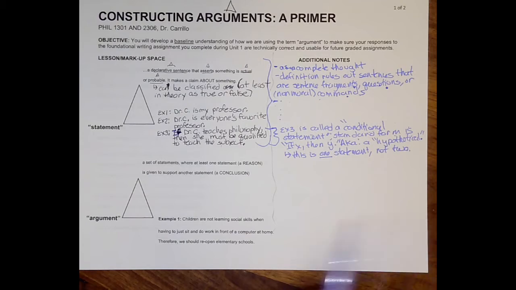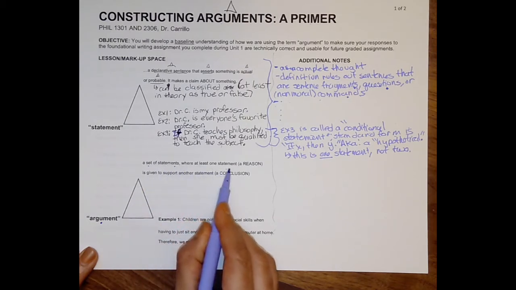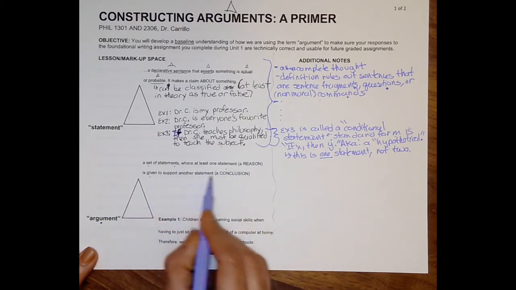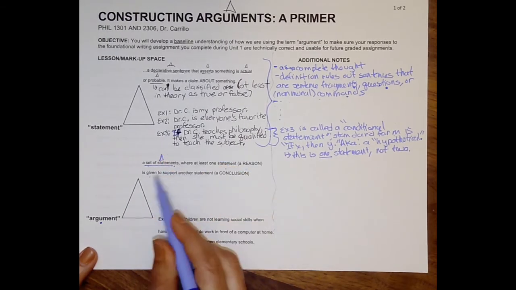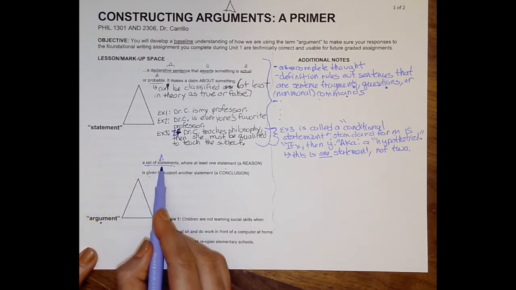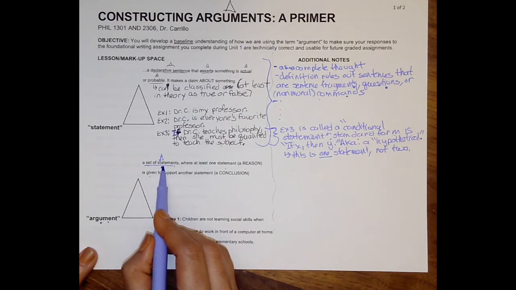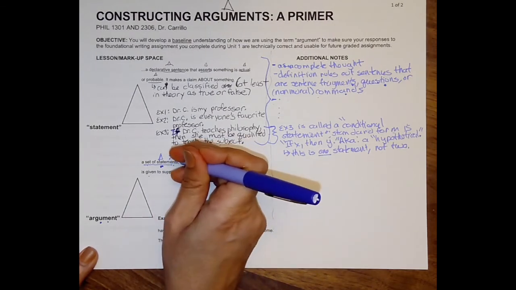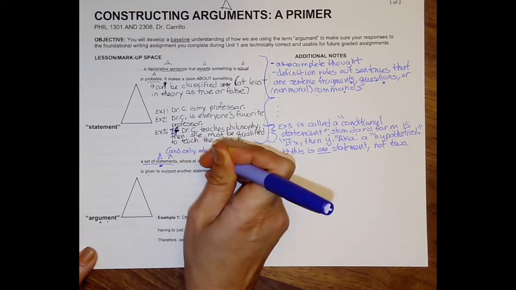All right. So now I want to go down to the definition for how we will be using argument in this class. A set of statements, or at least one statement, a reason, is given in support of another statement, a conclusion. So here you see a set of statements, and probably now understand why I first defined statement, because you can see that the very first criterion, element, right, requirement for something to count as an argument is that it consists of statements. And what I want you to say here is and only statements.